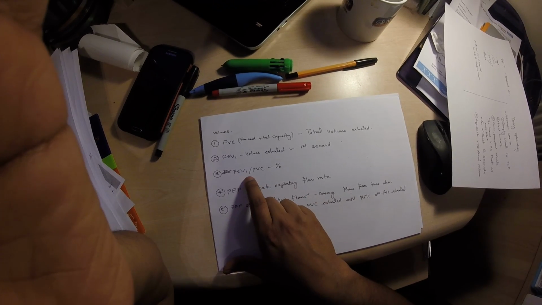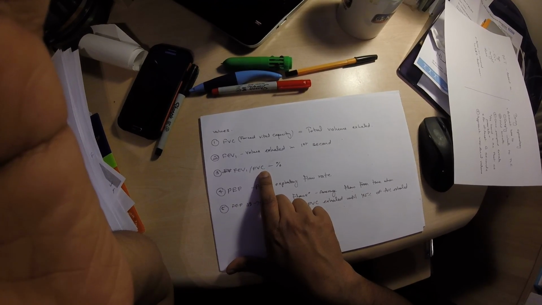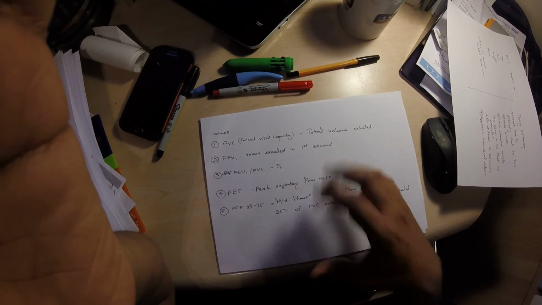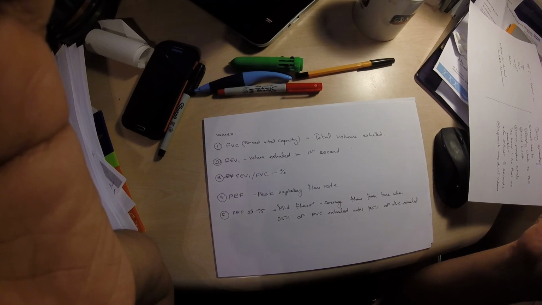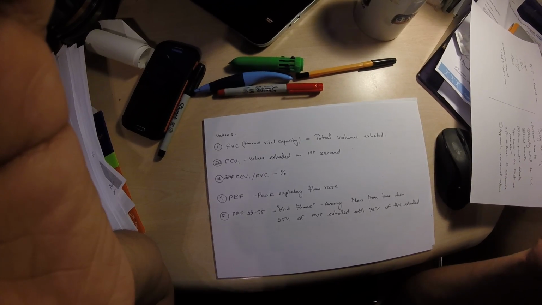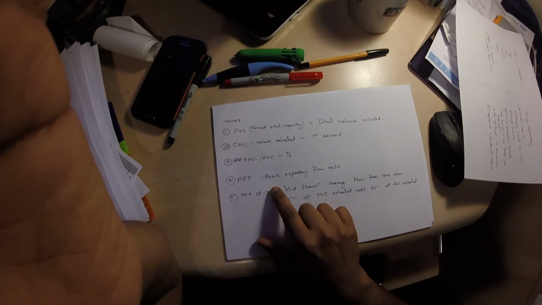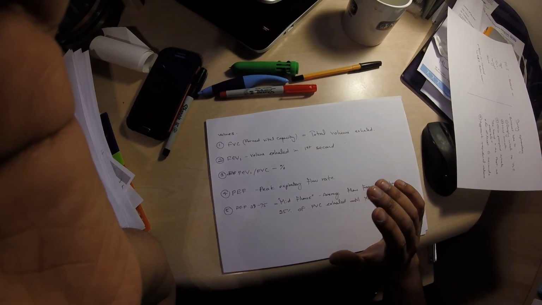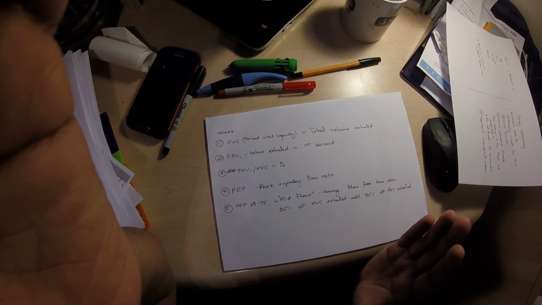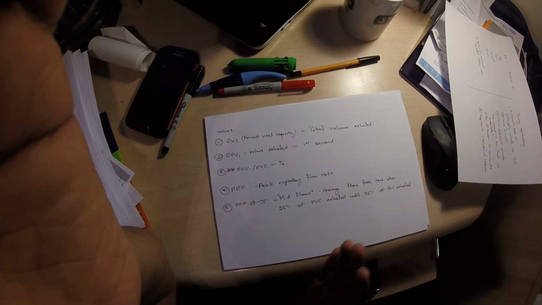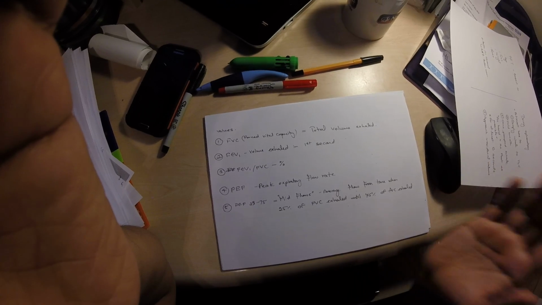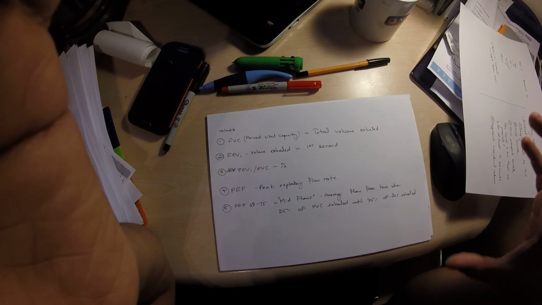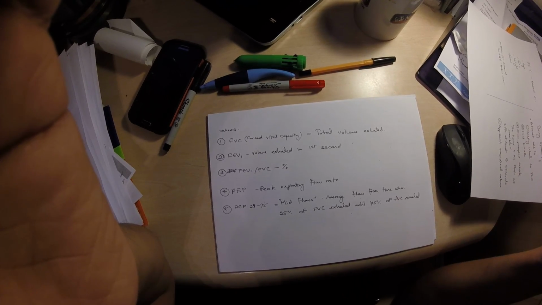The FEV1 over FVC ratio will give us an indication on the type of lung disease, a restrictive or obstructive picture. The peak expiratory flow rate is calculated on the slope of the curve that they get, and that helps decide how many liters of air they can push in 1 second.